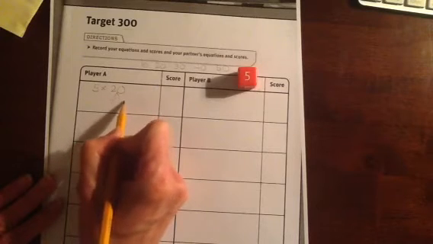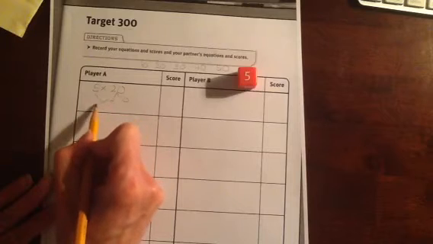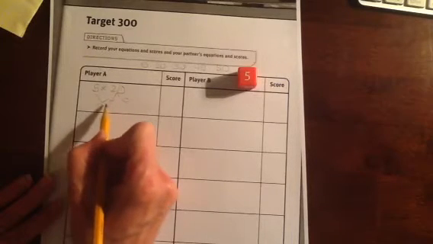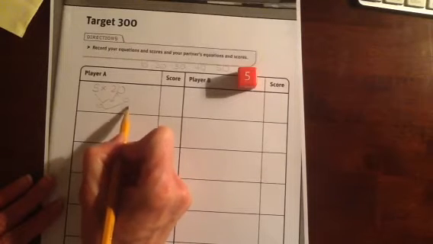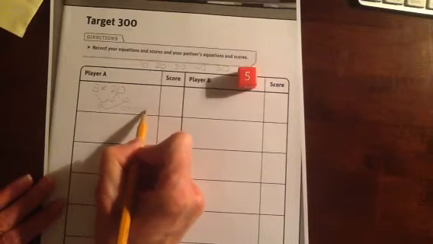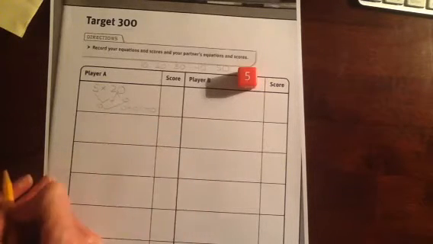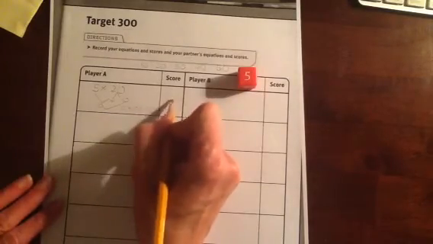Alright, so if this player decides to multiply by 20, they might break the 20 into 2 times 10. So 5 times 2 is 10. 10 times 10 is 100. Alright, so that score is going to be 100. Now player B will go.